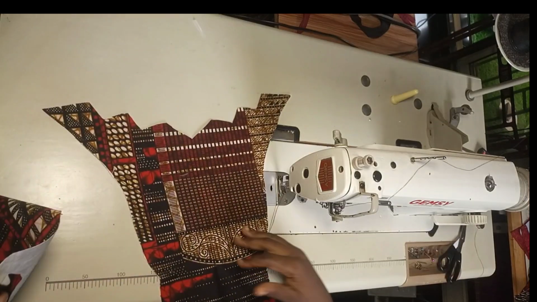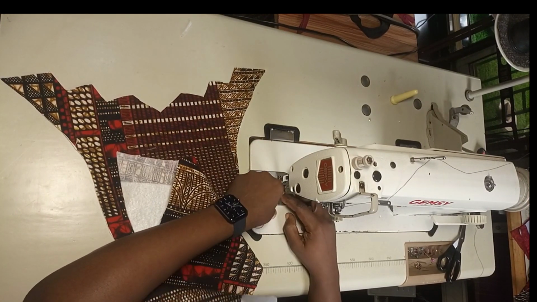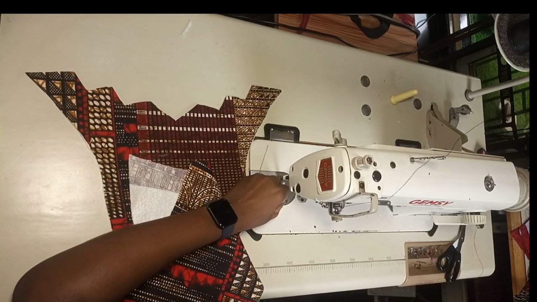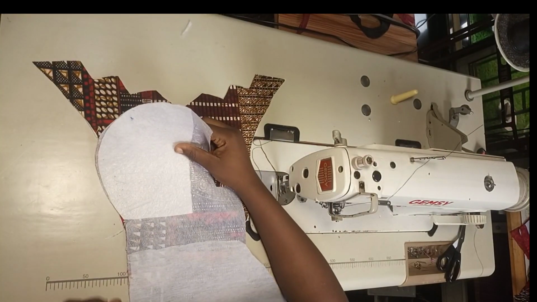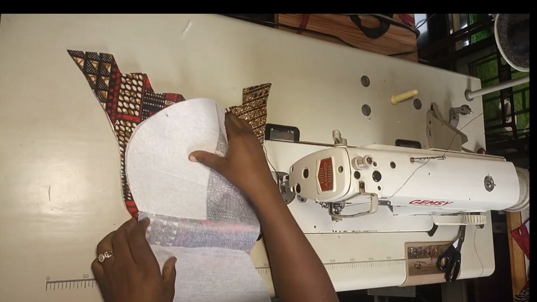Apart from the paper stay, you can actually make use of your hair stay. All you need to do is just to interface the whole of your fabric with your hair stay, and in that case you might not need to double your fabric at that point.